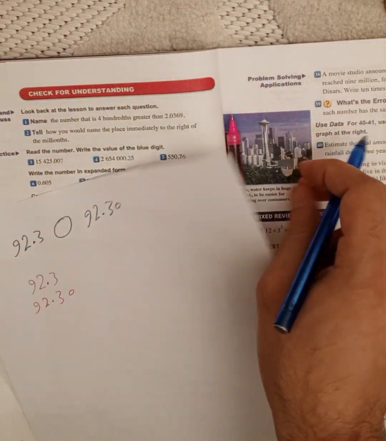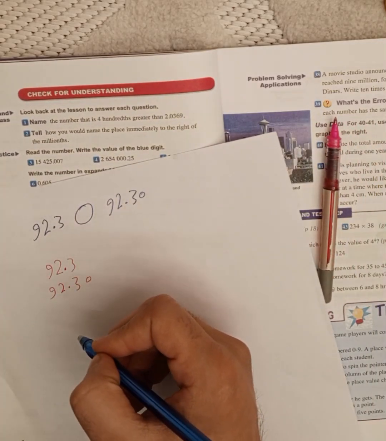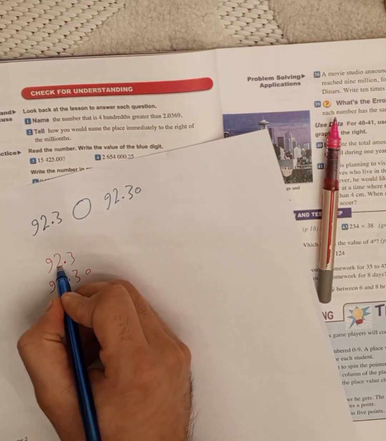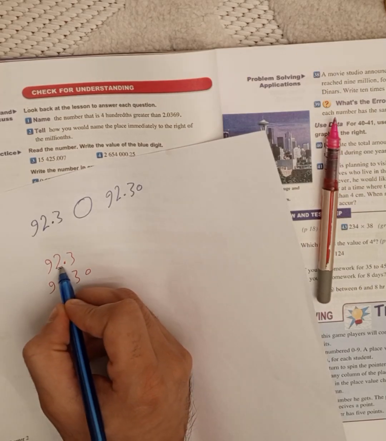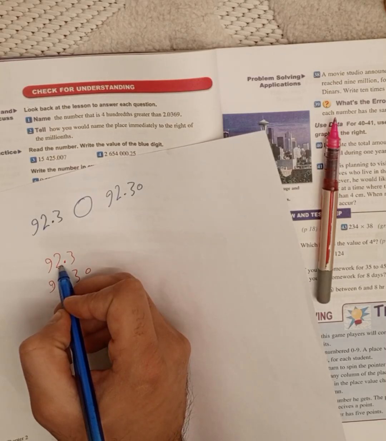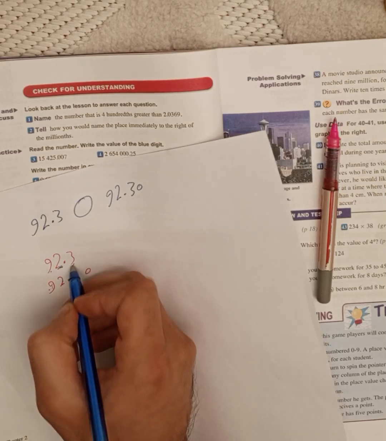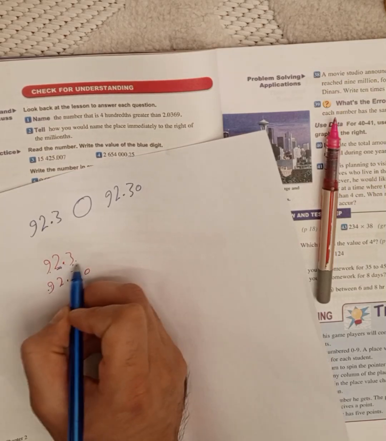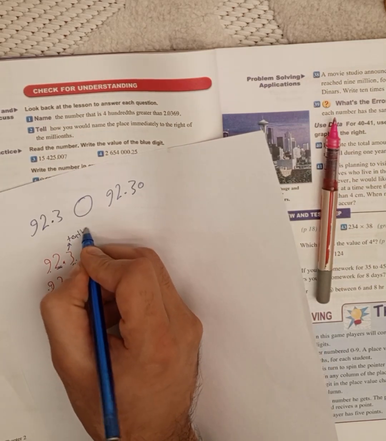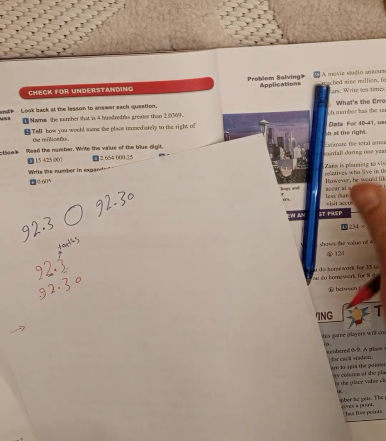So look at this one. Start from the left side. First you have to write the digits in the correct place value. This one is the ones place, write it under the ones place, okay? 2 is in the ones place, write it under the ones place. Tens place, tens place. 3 is in which place value? It is tenths. We said it is the first digit on the right-hand side after the decimal point. This one is tenths. Do you remember this one? Okay, now we check from left to right.